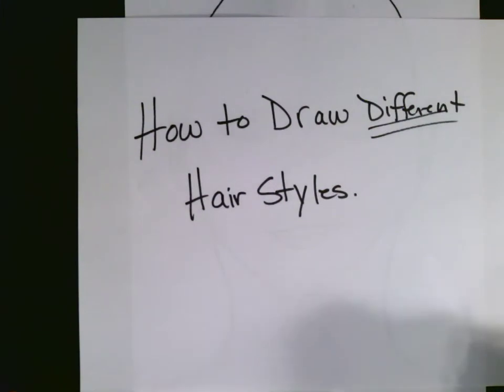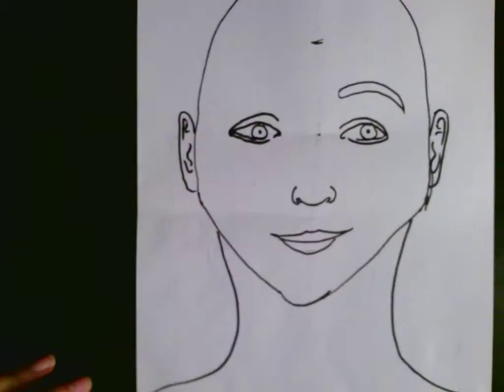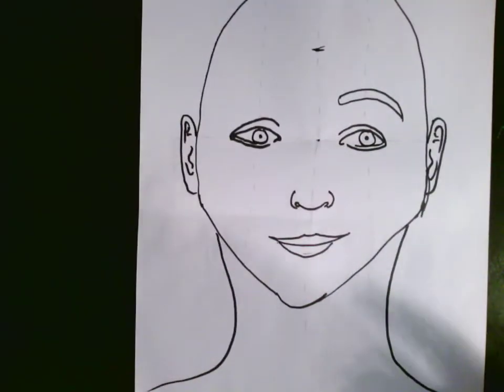Alright guys, this is how to draw different hairstyles. Very important stuff. Okay, so in our last video, how to draw a face in proportion, I drew this face for you guys. Not my best face, but an idea.